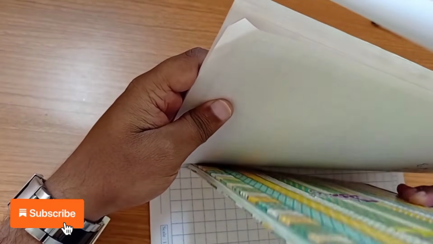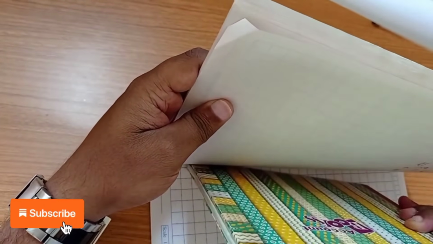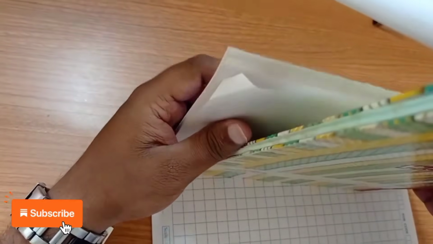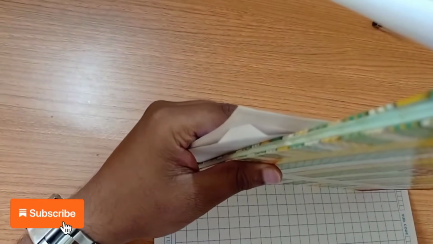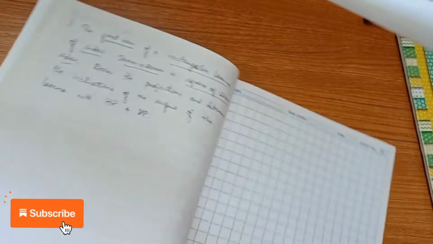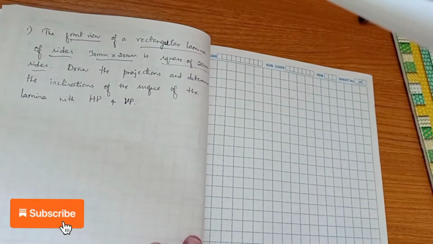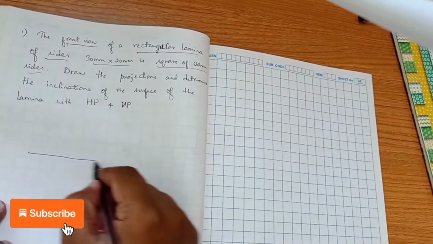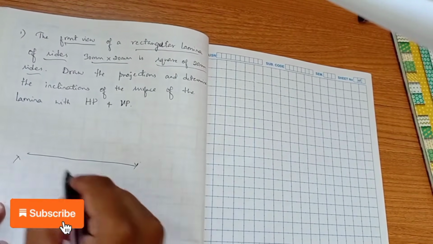The inclinations we can see only with respect to the side view. For that we will draw an x1 y1 line, and we are going to find it out.